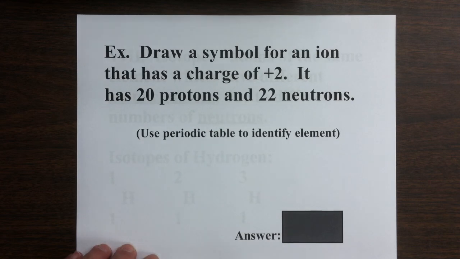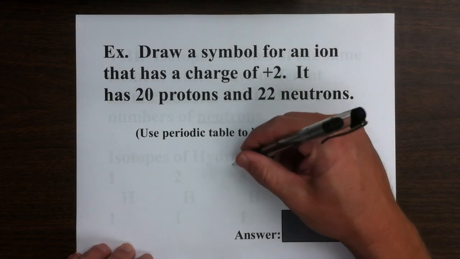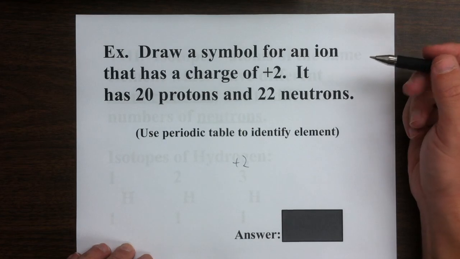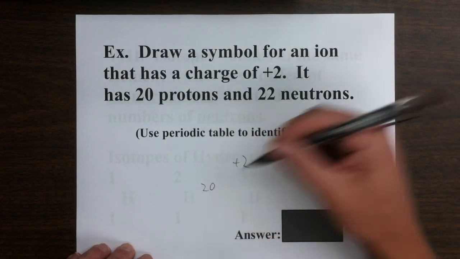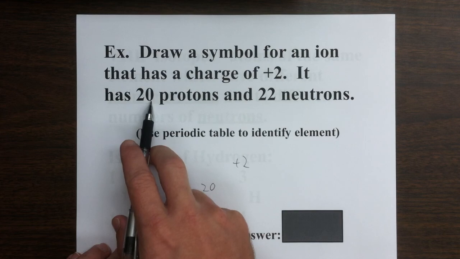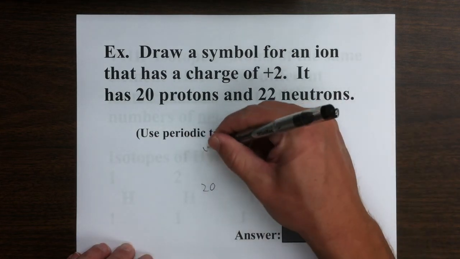Here we're going to do it backwards. I give you the information, you have to make the symbol. So we want a charge of +2. We know that goes in the top right. It has 20 protons. That's the same as the atomic number, so that's going to go in the lower left-hand corner. It has 22 neutrons. We need to know that because we take the protons plus the neutrons. That gives us our mass, 42.